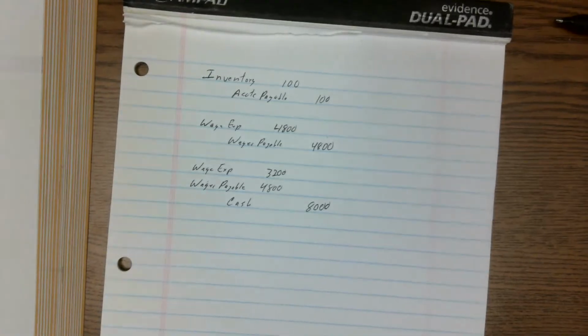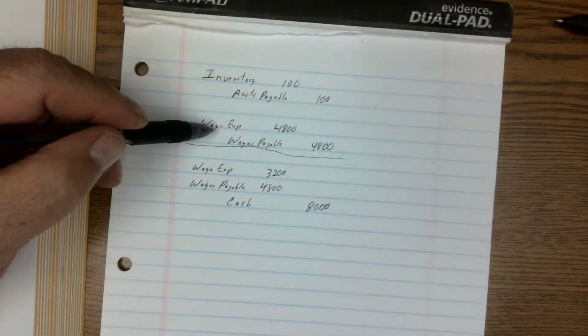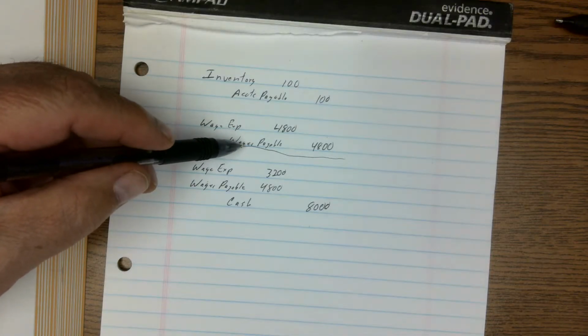But we would show a current liability for wages payable of $4,800.